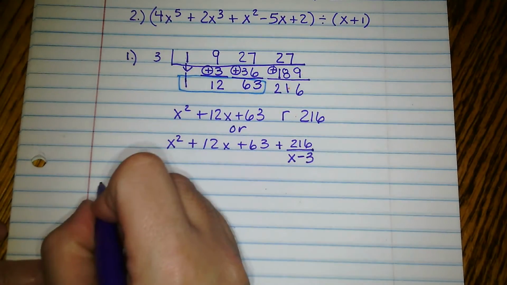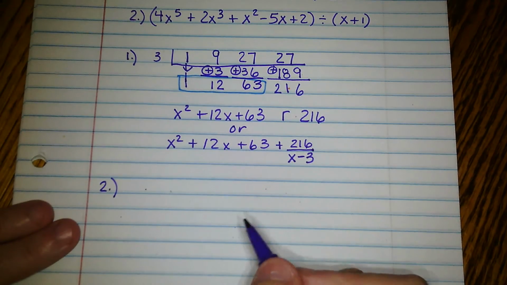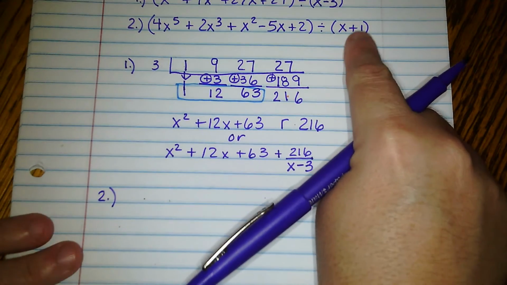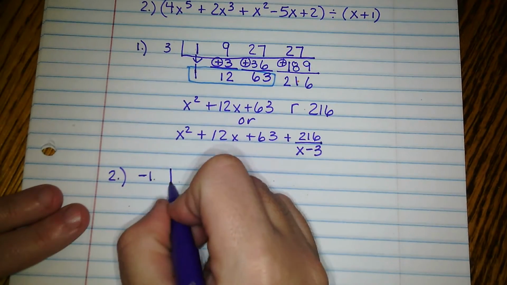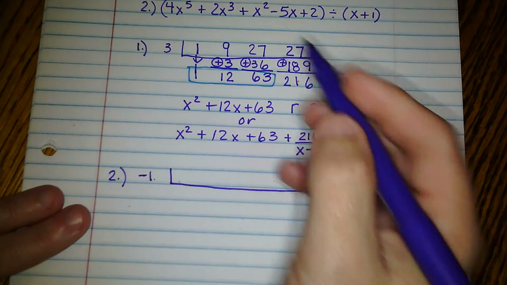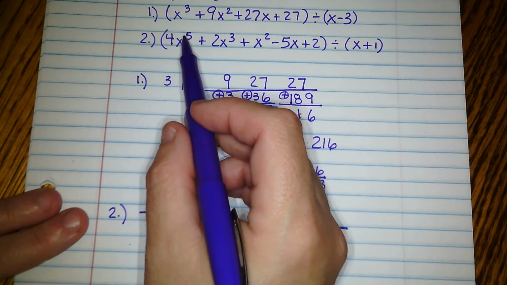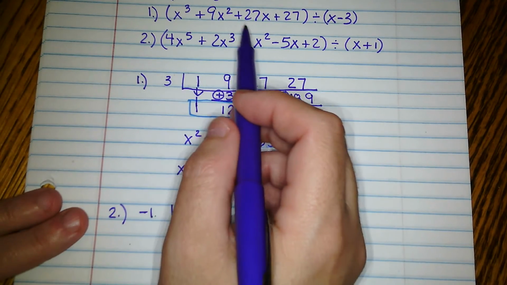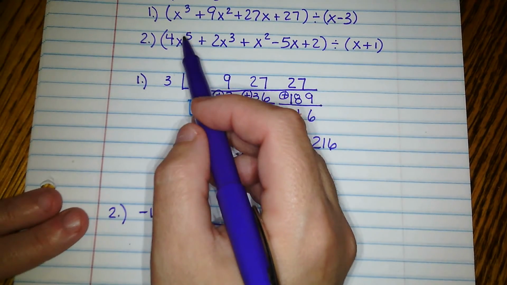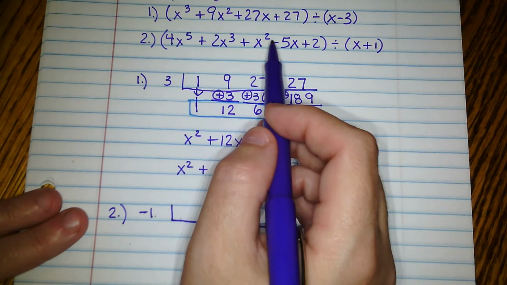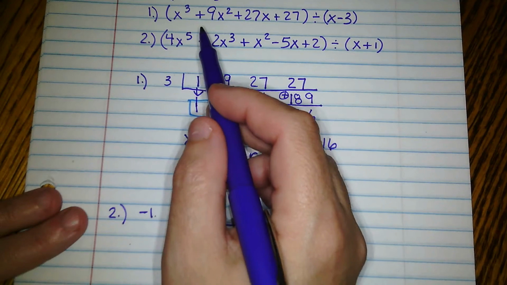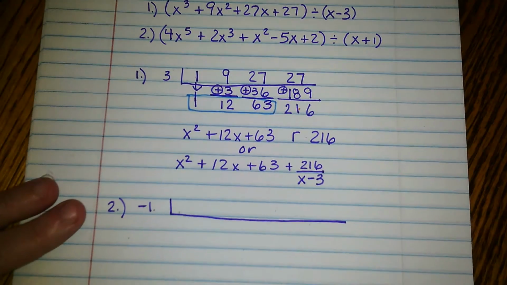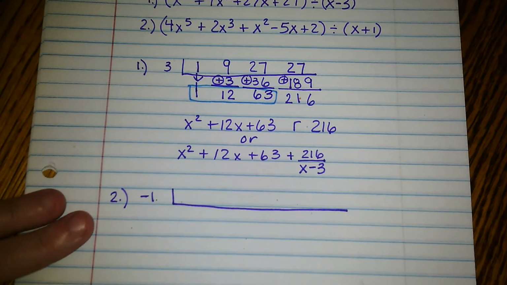Now we're going to go ahead and take a look at number 2. The solution, not the factor, but the solution would be -1. So that's going to come out front. Then we're going to take a look and see if it's in standard form. So we've got a fifth and then a third. So we're missing our fourth power. So we've got to put a 0 in there. And then we have a second, a first, and a constant. So the only thing that's missing is a fourth power. So that means I only need 1 0 to go in that spot.